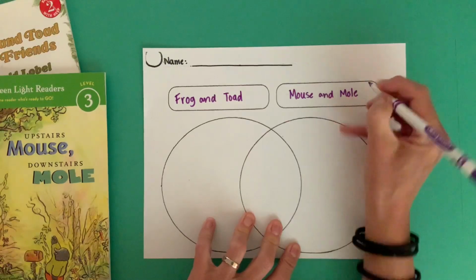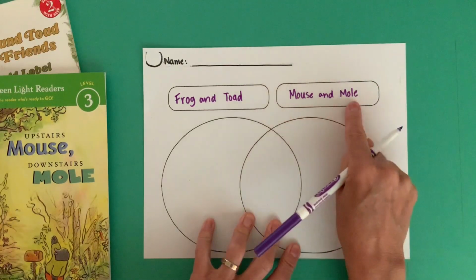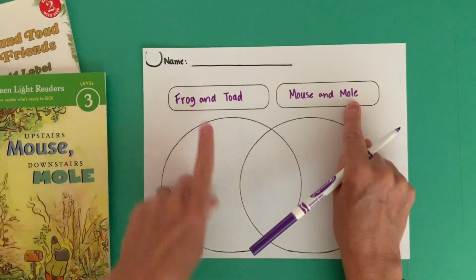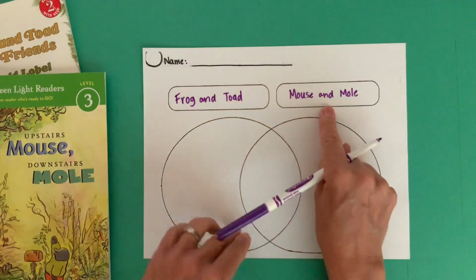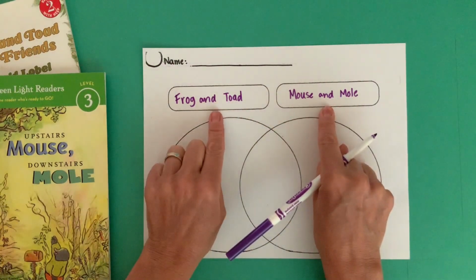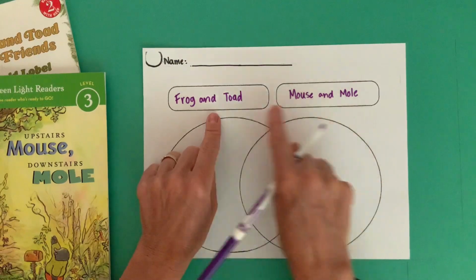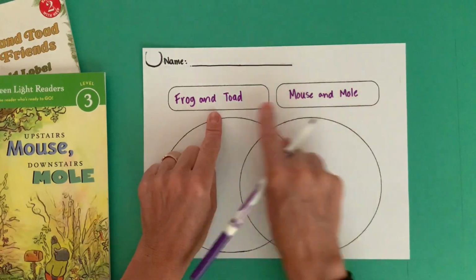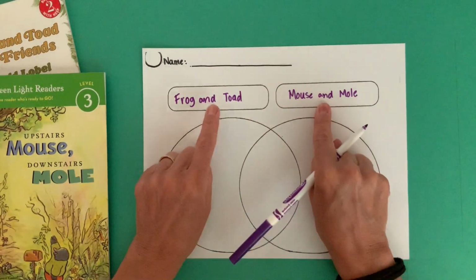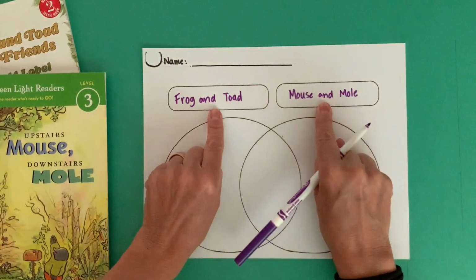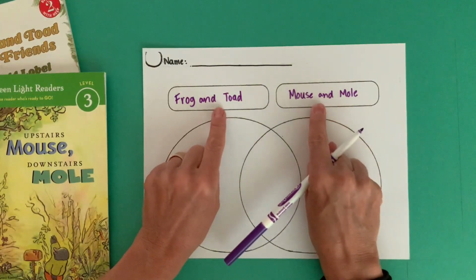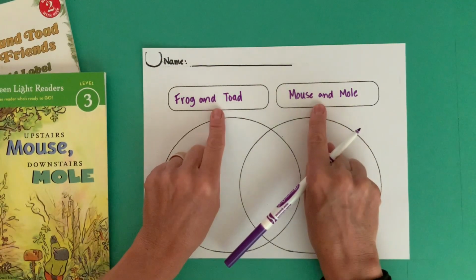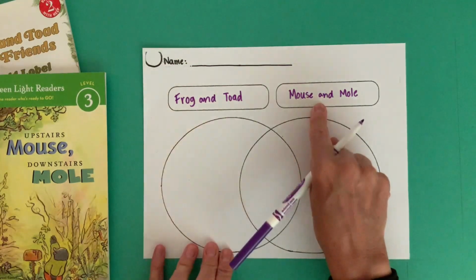Now, the titles were longer because this is Upstairs Mouse, Downstairs Mole, and this is Frog and Toad Are Friends. But I'm keeping it very simple in the title. What do I want to call these? In my top boxes, I'm distinguishing which two books I am comparing.